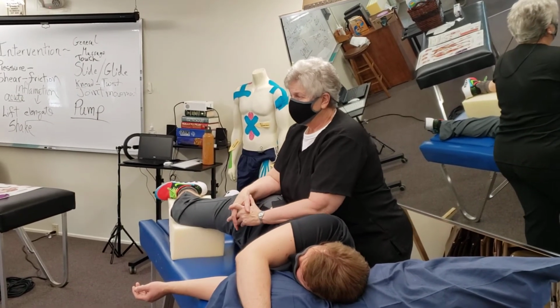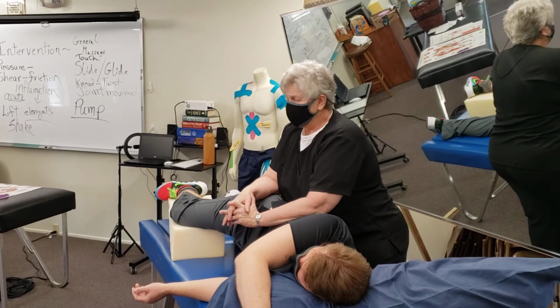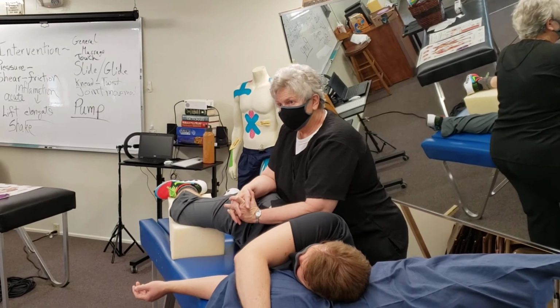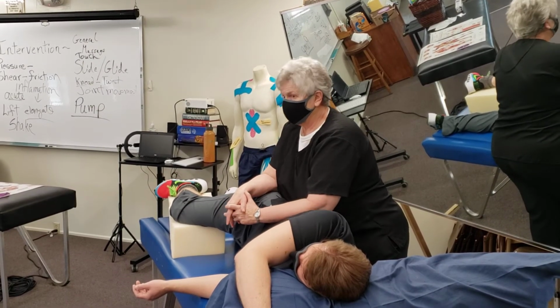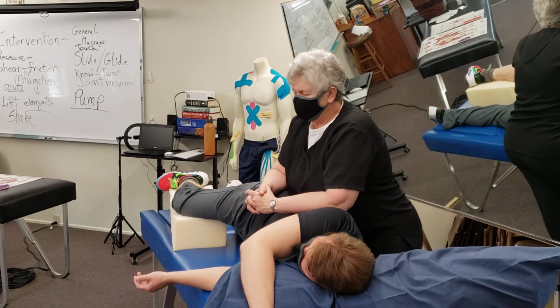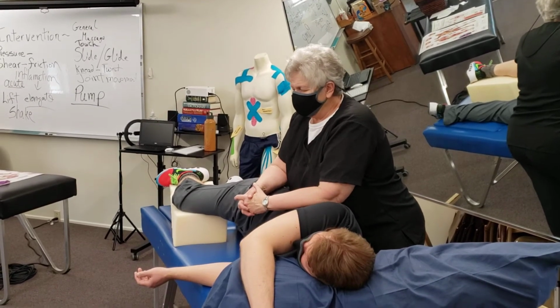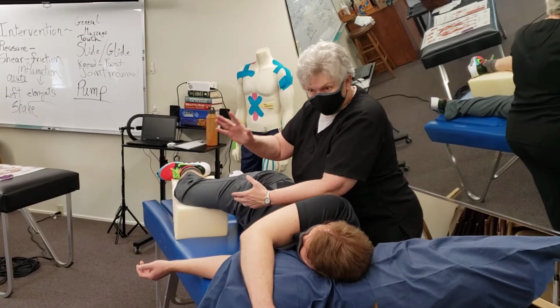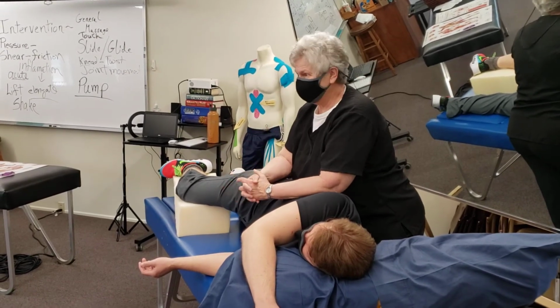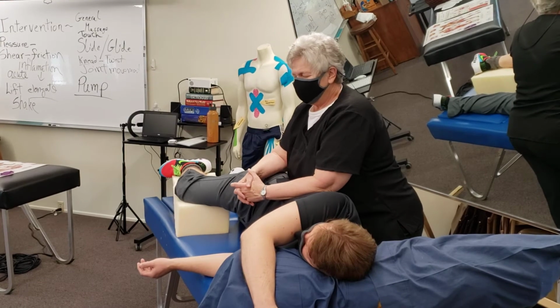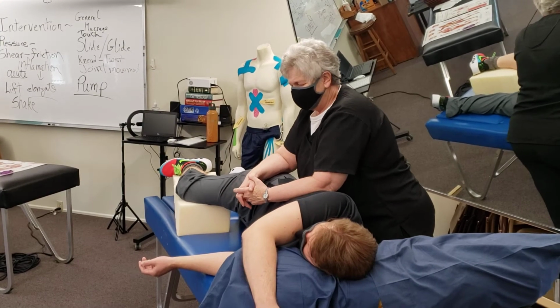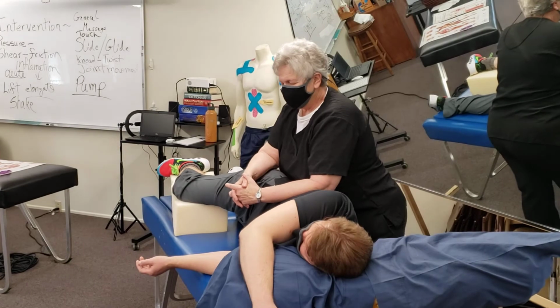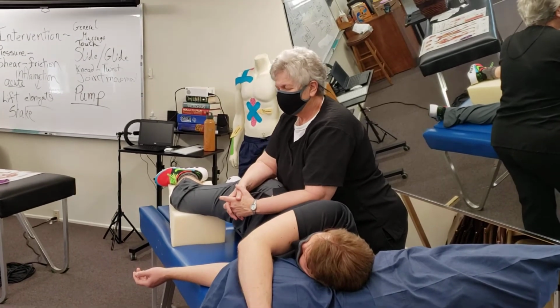I'm not thinking maybe there is a muscle that's too short in there. I'm thinking I want this to go. That's what I'm thinking.